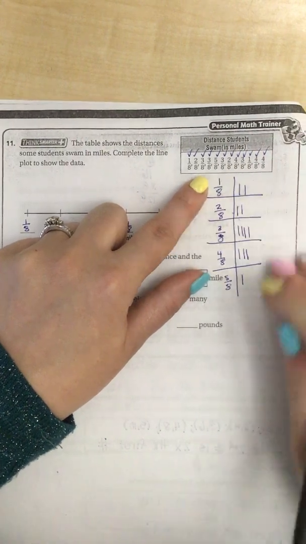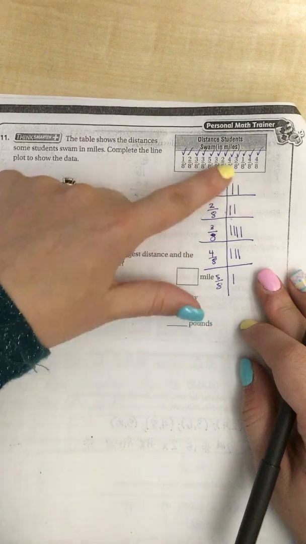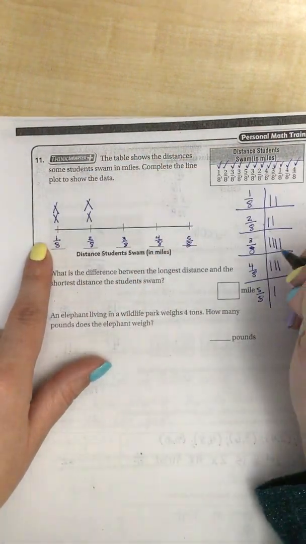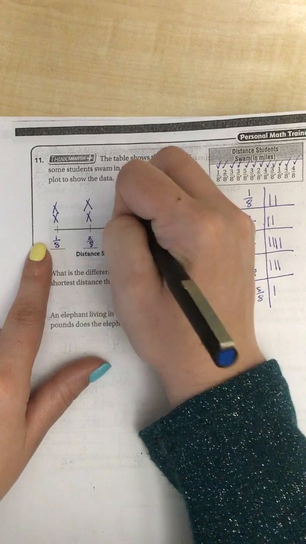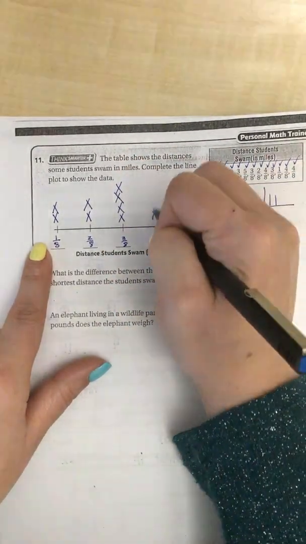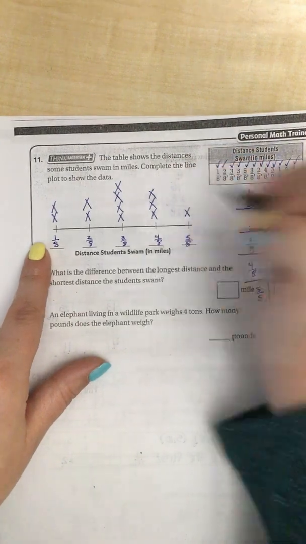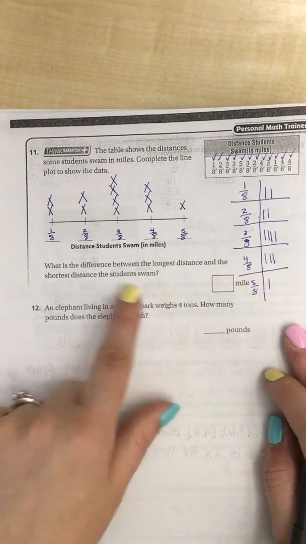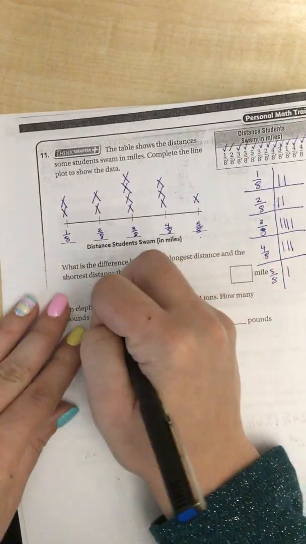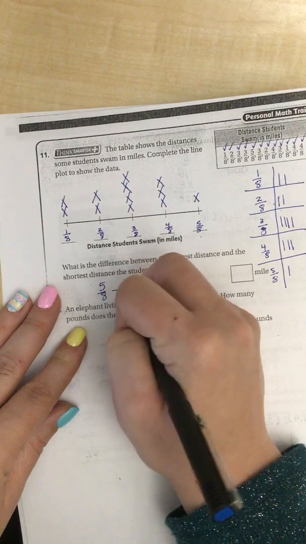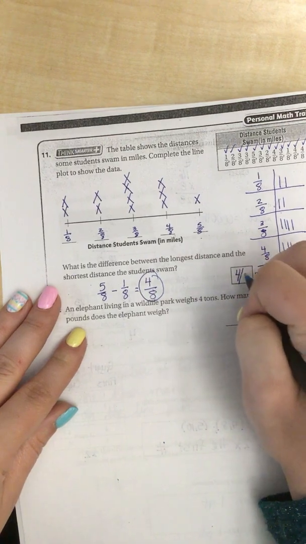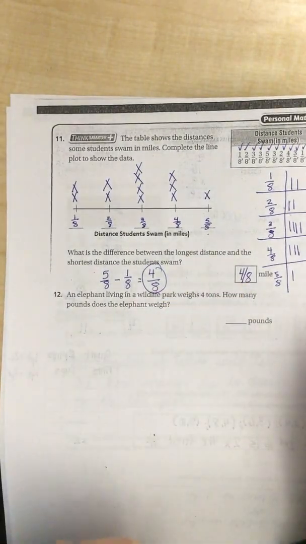So now you can see I have gone through my entire data and made a tally chart for that. And so I can put 2 x's on 1/8, 2 x's on 2/8, 4 x's on 3/8, 3 x's on 4/8, and 1 x on 5/8. What is the distance between the longest distance and the shortest distance? Well, these are the distances. So our longest is 5/8. Subtract 1/8, my shortest, would give me 4/8. So 4/8 of a mile is the distance.